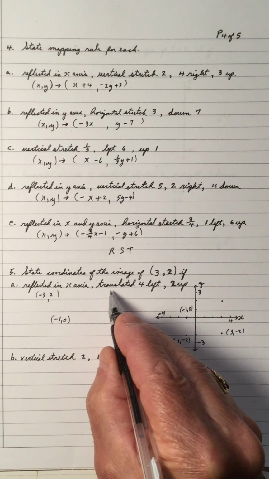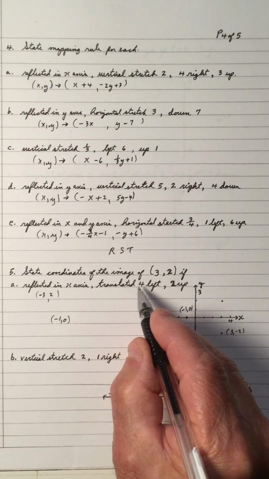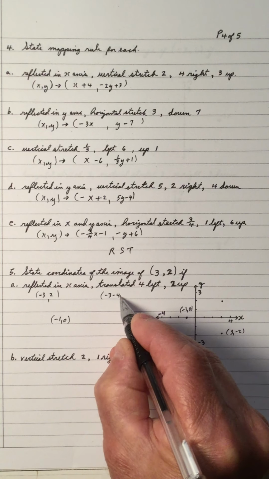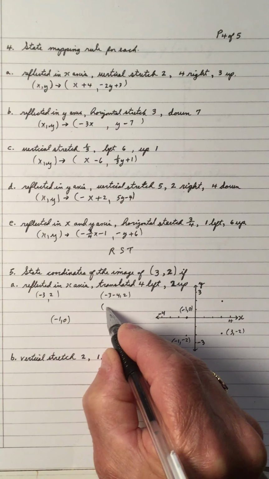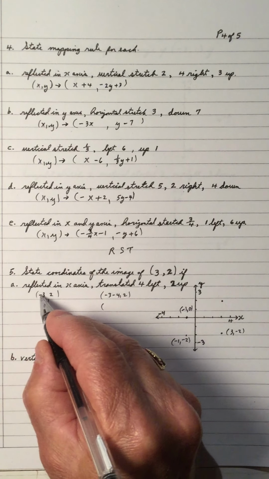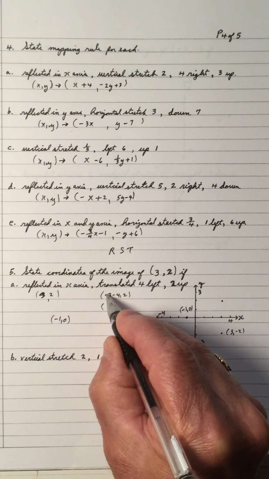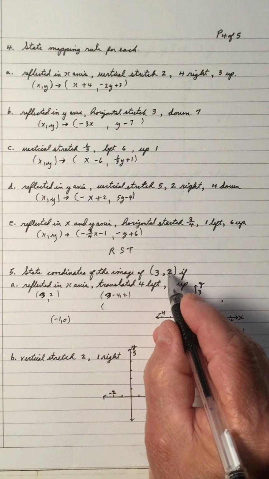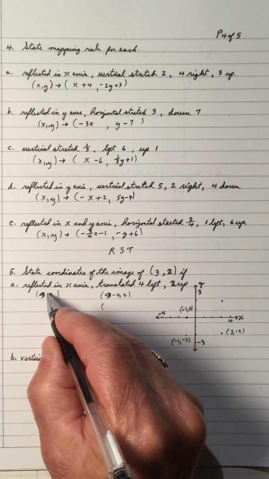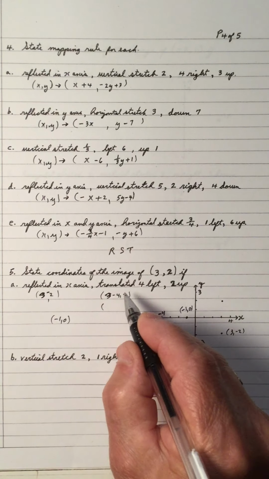Then if you translated 4, from 4 left, you take away 4. So negative 3 minus 4, 2. You better be careful. 3, 2 makes it, when you reflect it in the x, you change the y, so it makes it 3, negative 2.